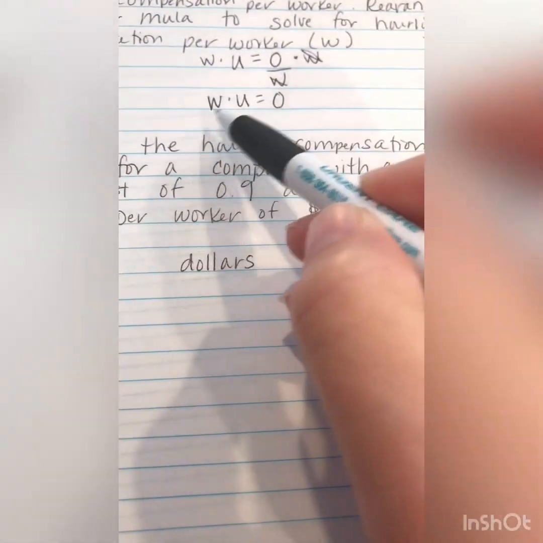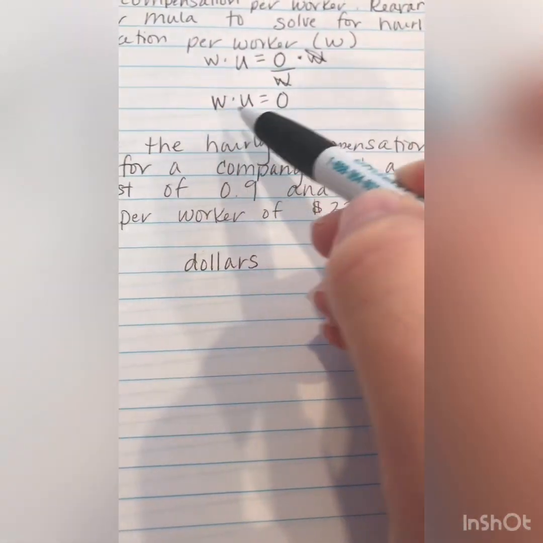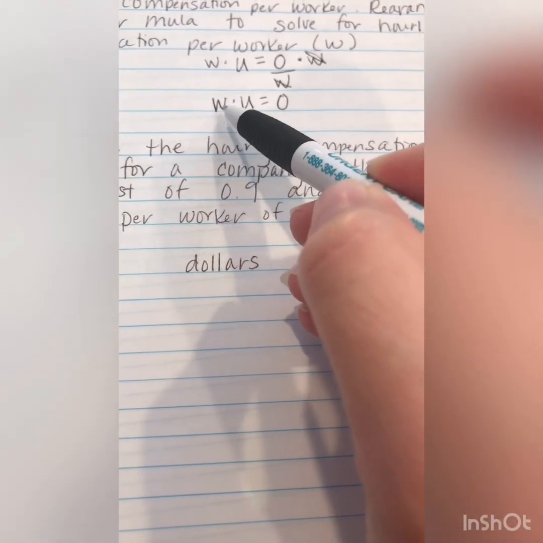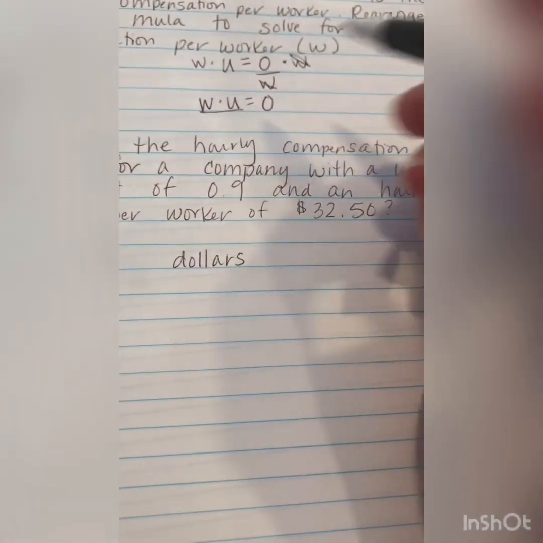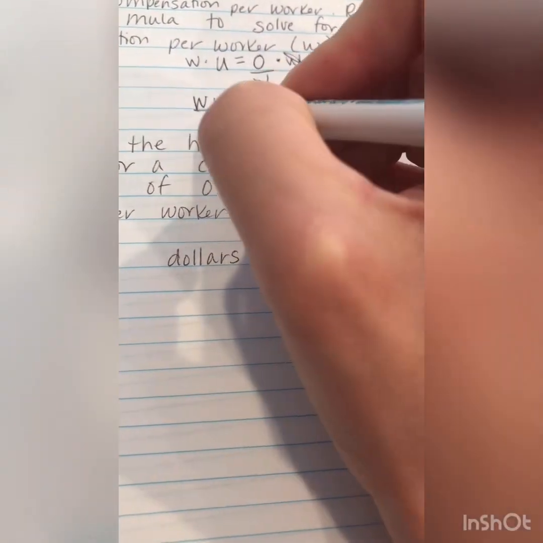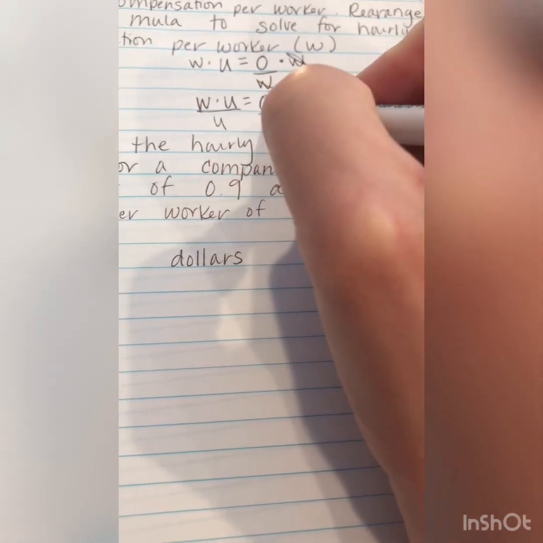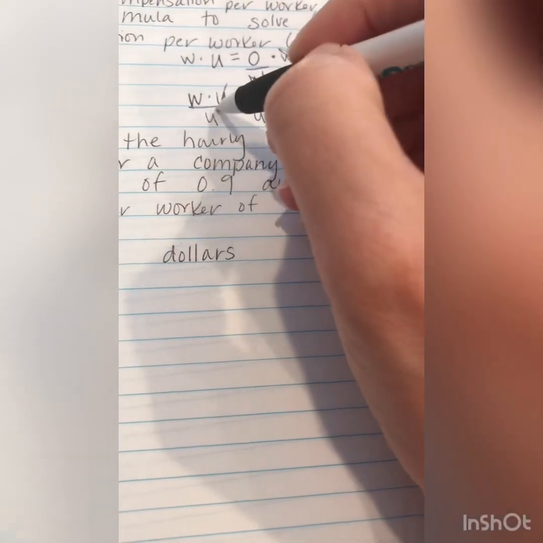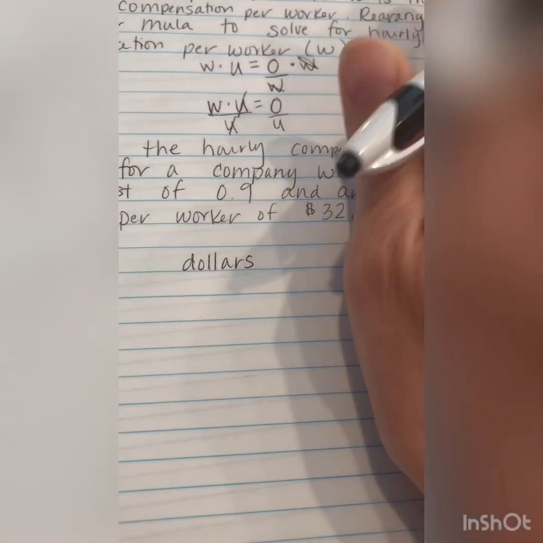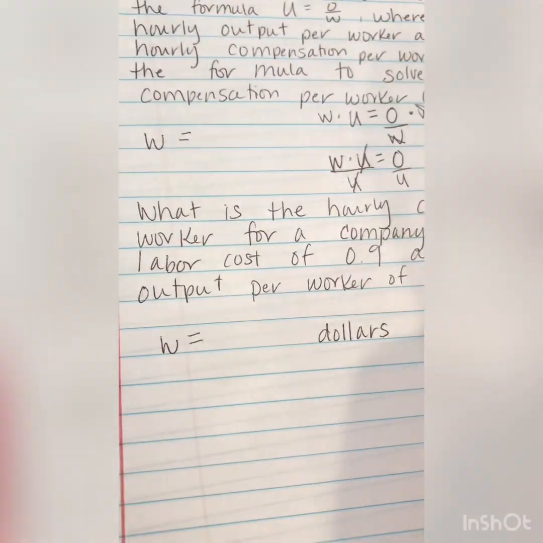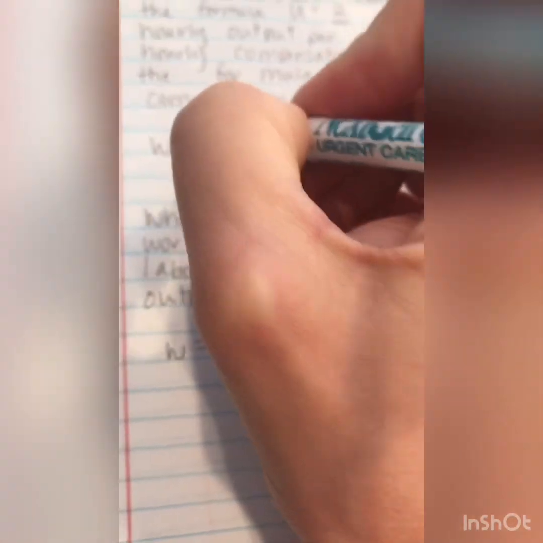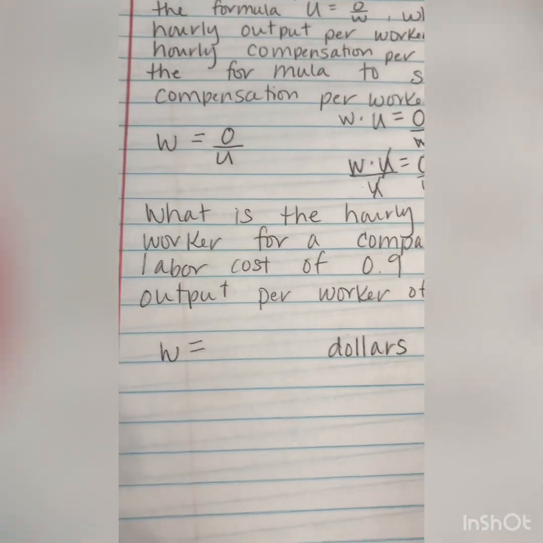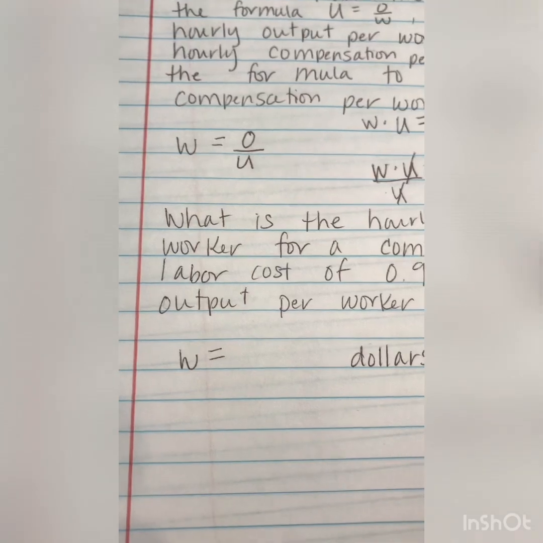Okay, now I have multiplication happening here between these two things. Again, I need to isolate W, get it all by itself. So the opposite of multiplication, or the inverse, is division. And so I'm going to divide by that U. Okay, and now you can see I've got that W all by itself. So the W is going to be equal to O divided by U. Okay, that is rearranging the formula in terms of W.